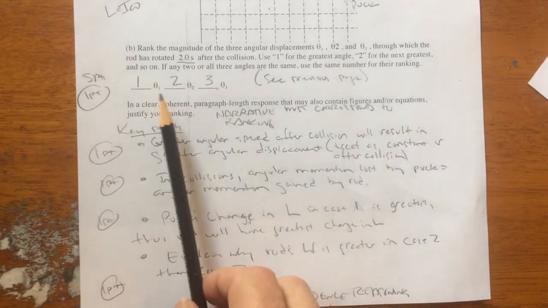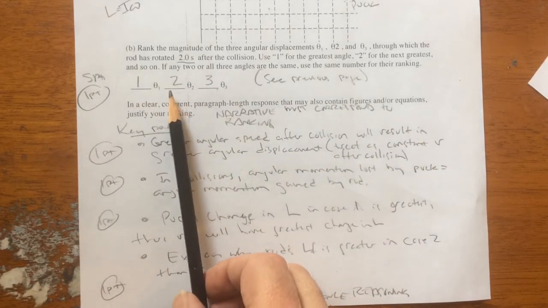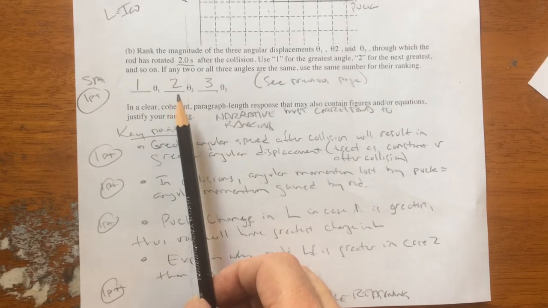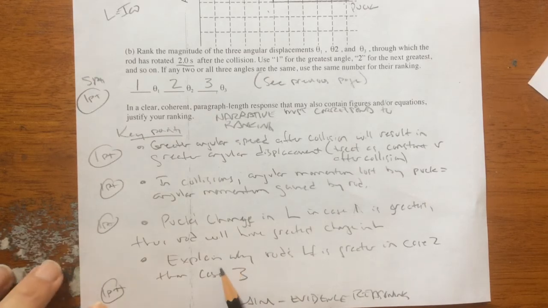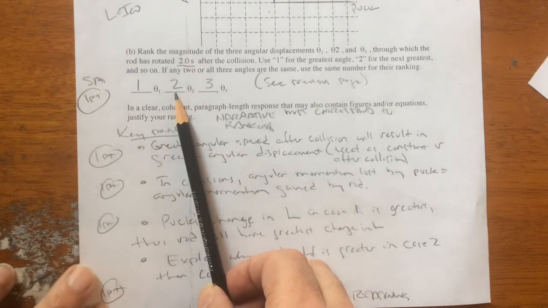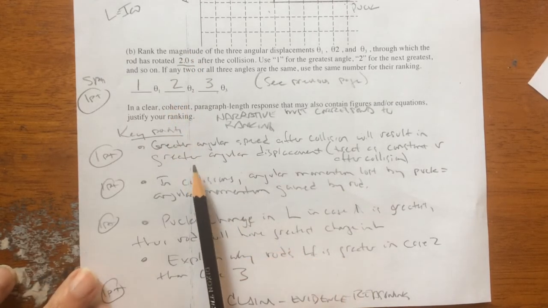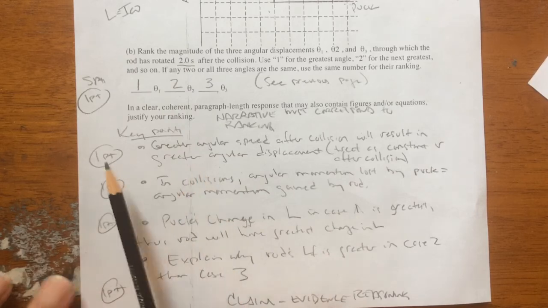You can't play games. They're going to catch you. You can't say, "Oh, I don't know, is it 1, 2, 3? Is it 1, 3, 2? I'm going to write this, but I'm going to say something else here." You're not going to get your points. They're going to see right through that. Your narrative has got to support what you wrote up here. You want to just lay it out.